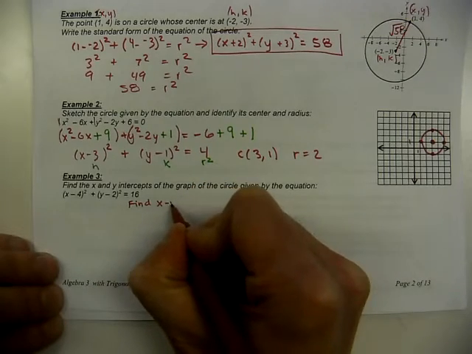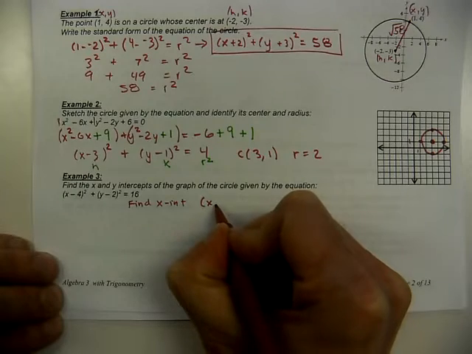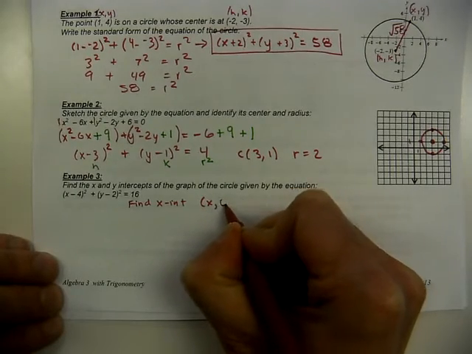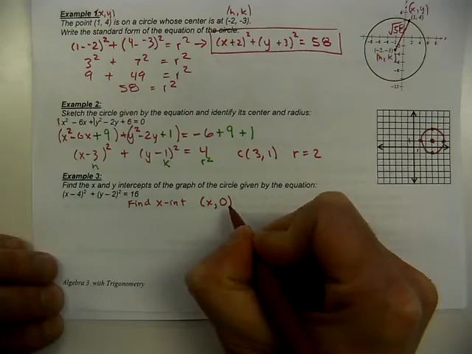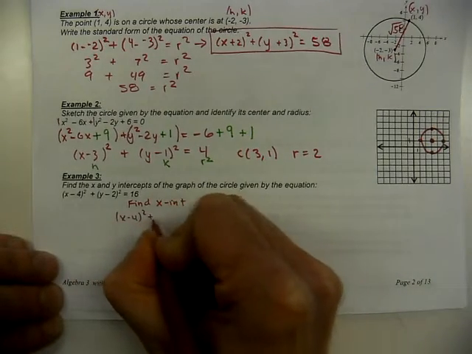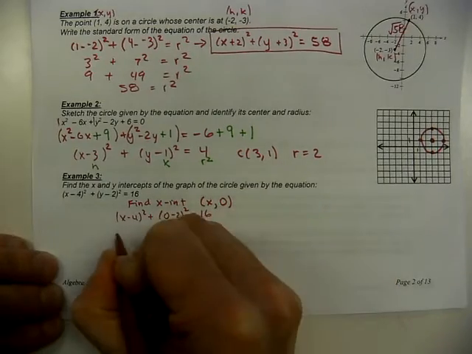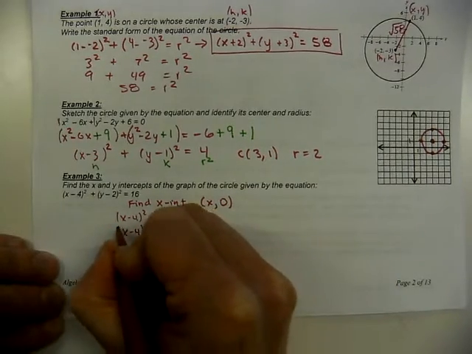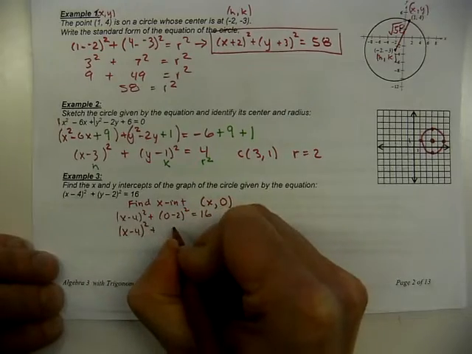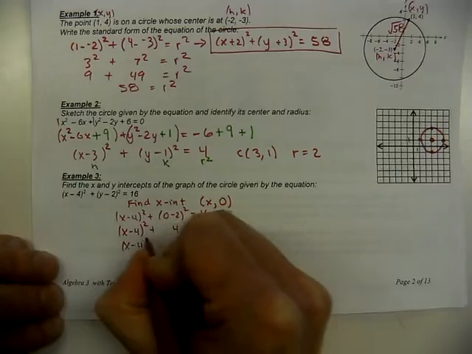Now, if we want to find the x-intercept, what that means for us is we want to keep the x variable and get rid of the y, meaning plug 0 in place of y. So x minus 4 quantity squared plus 0 minus 2 quantity squared equals 16. And now you can see we just have the variable of x that we're working on, and we'll work to isolate that variable.